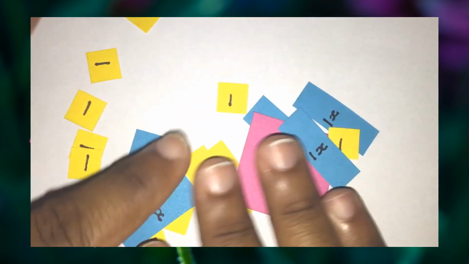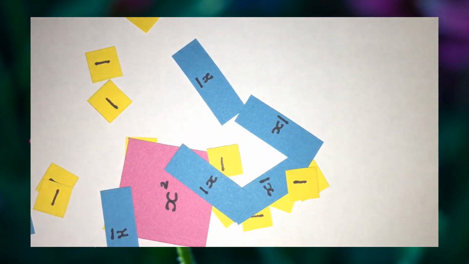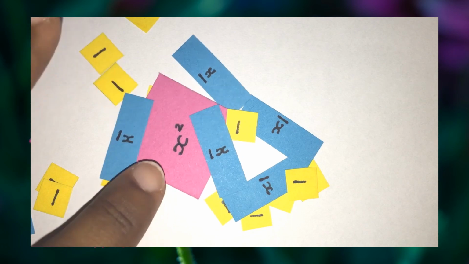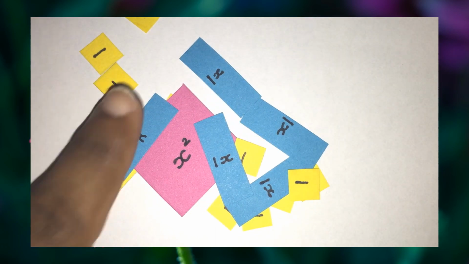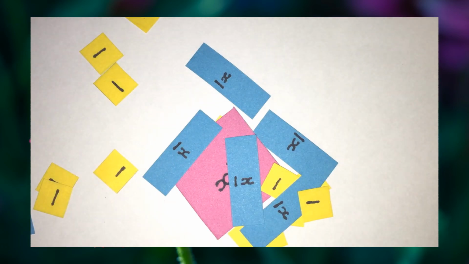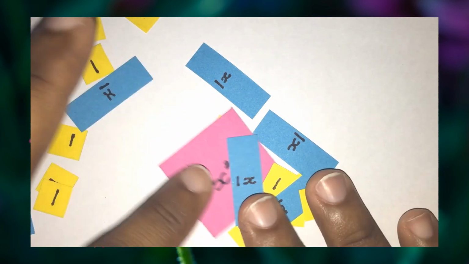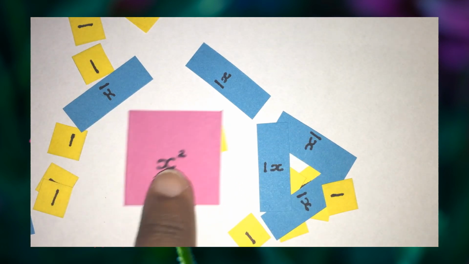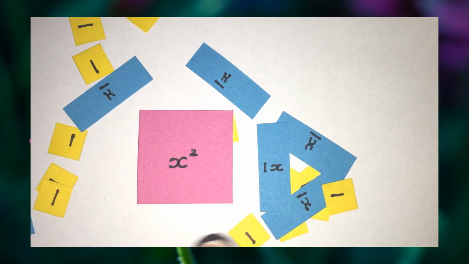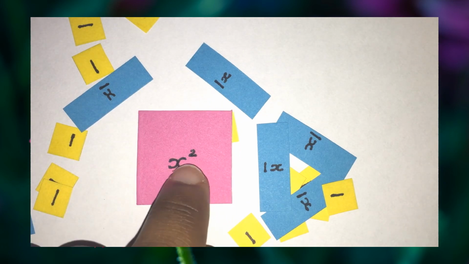These are algebra tiles, and we can use them to represent algebraic expressions and equations and to help us to solve some of these difficult things in math. Alright, so let me introduce you to three of the tiles that we have, starting with this big pink one. Notice what shape it is. It is a square, and we don't know the measurements of each side, so we call it x.